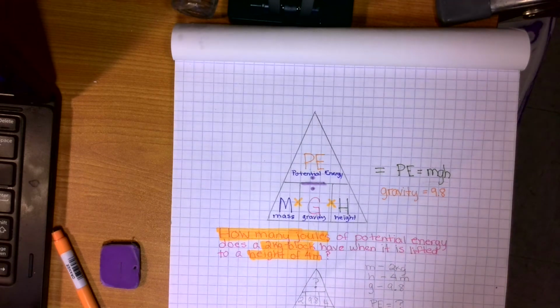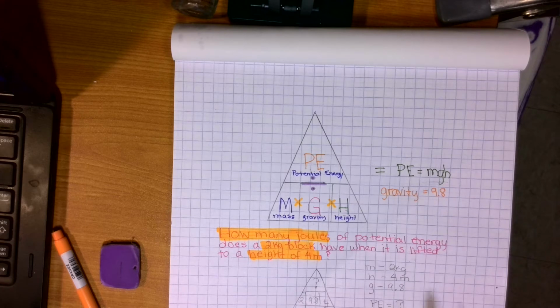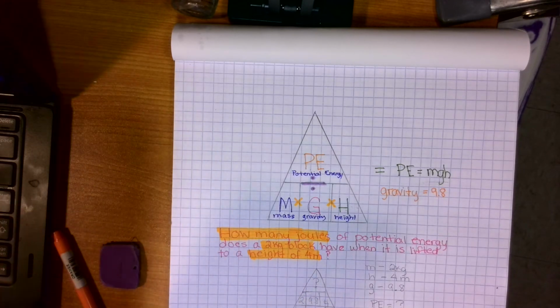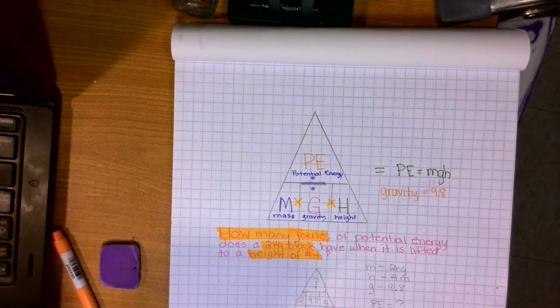Now, hopefully you can see this. Okay. So I am running out of space here. But anyway, as we look at this triangle up here, everything that's next to each other, we're going to multiply. So I'm just going to go ahead and multiply these numbers straight across. Get out my trusty calculator. And I'm going to go ahead and clear.